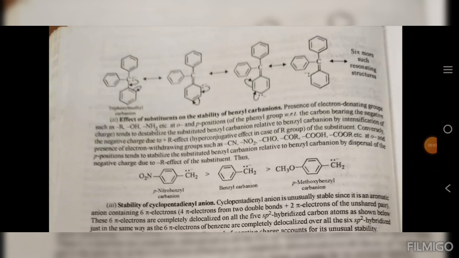Effect of substituents on the stability of benzyl carbanions. Presence of electron donating groups such as R, OH and NH2, etc. at O and P positions of the phenyl group tends to destabilize the substituted benzyl carbanion relative to benzyl carbanion by intensification of the negative charge due to plus R effect, and hyperconjugative effect in case of the R group of the substituent.